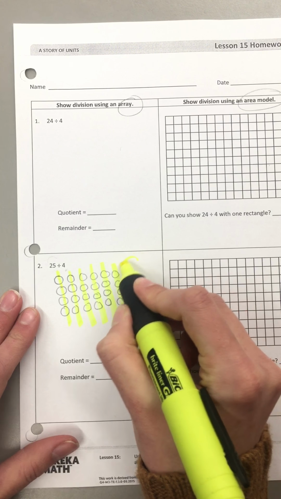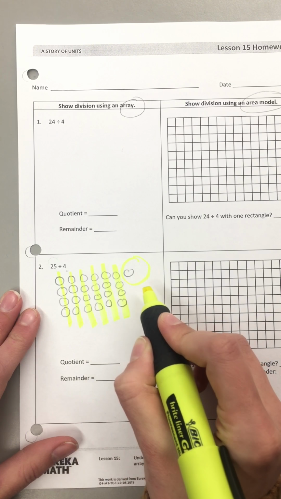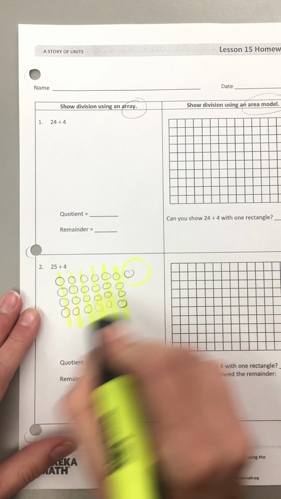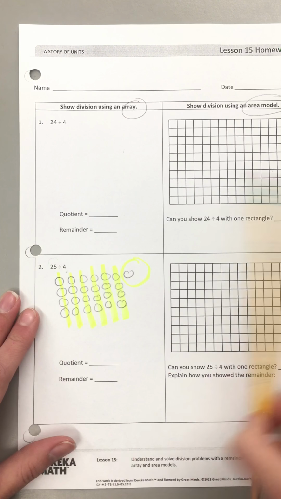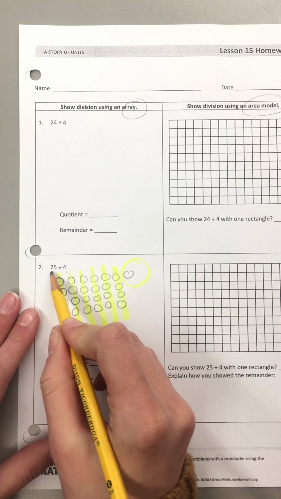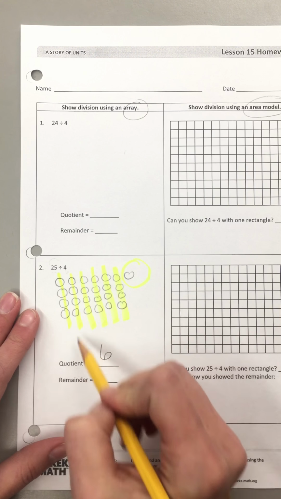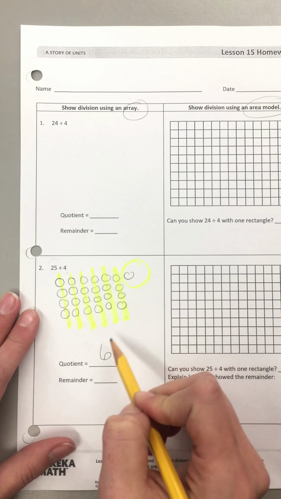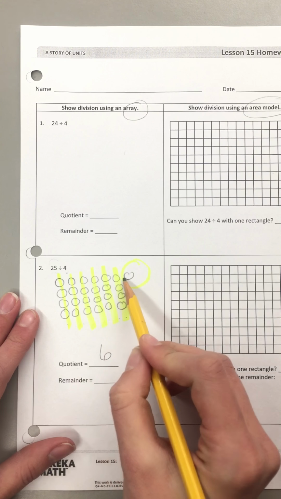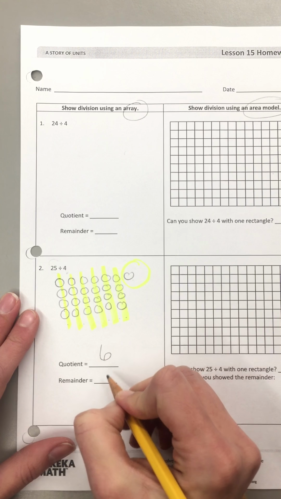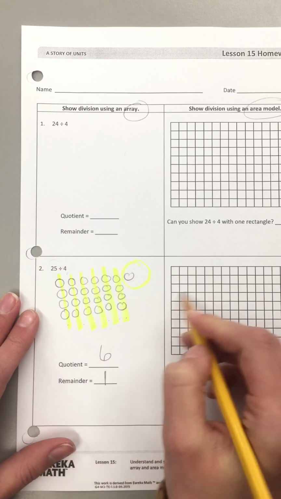And then I have this guy in the corner. And this is the remainder because he's left over. He wasn't able to fit into any of the equal groups. So the quotient, or the answer to 25 divided by 4, is 6 because I was able to create 6 equal groups. And I have a remainder of 1. So that's the array model.